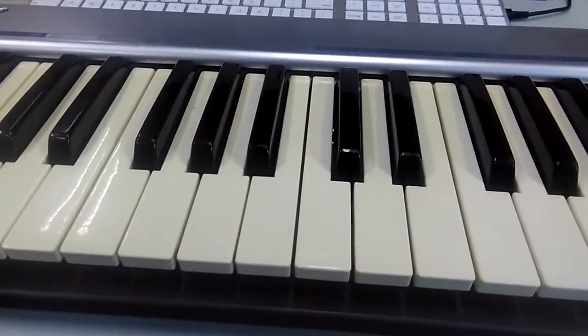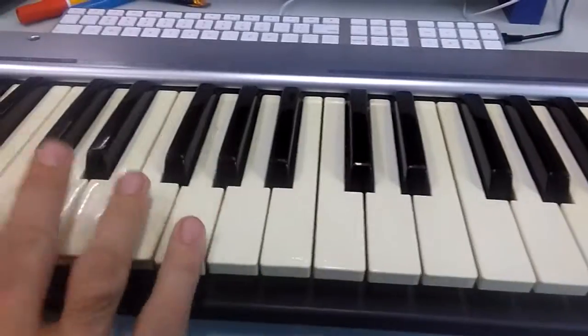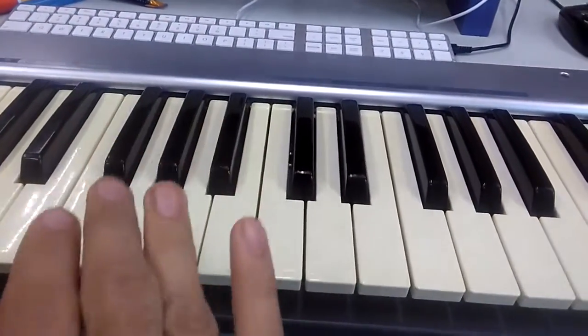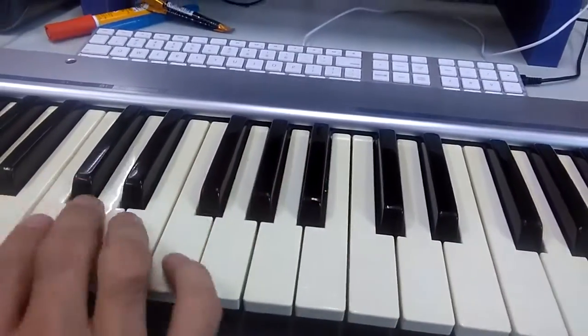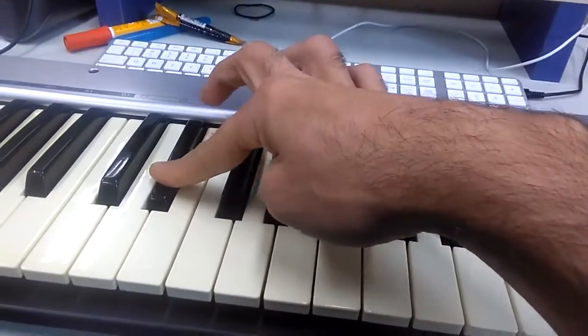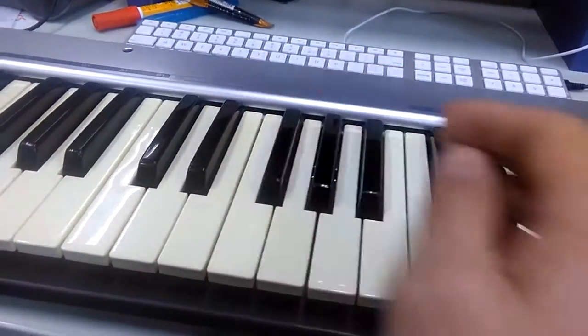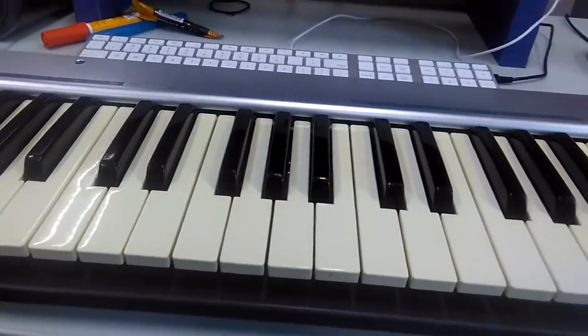So yeah, that's basically the concept of natural notes and accidental notes. If a note has two names, like these accidentals, like this, D sharp or E flat, it's called enharmonic. That's the concept. That's the name you give it, an enharmonic note.